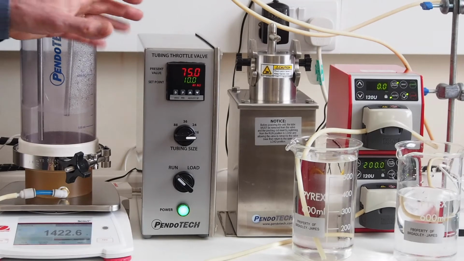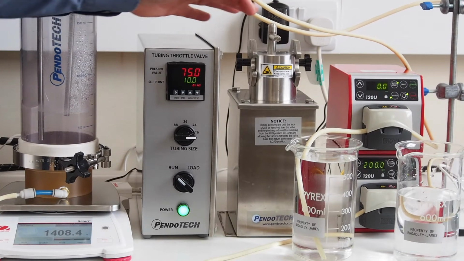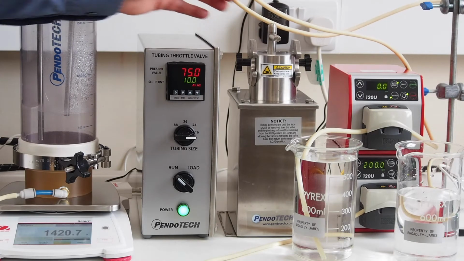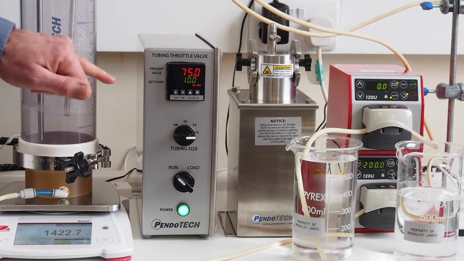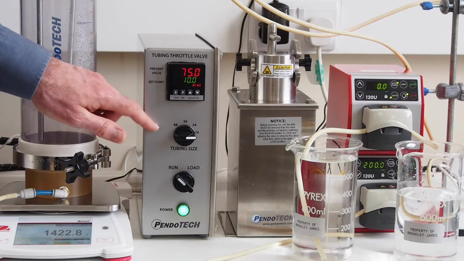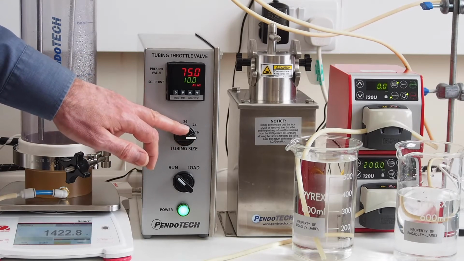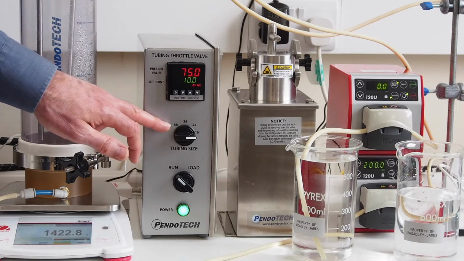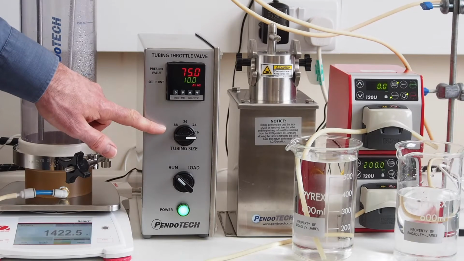So we have the PendoTECH throttle valve. This is the controller and this is the throttle valve itself. On the top we have a readout, with the present value and our set point in green. Below it we have a tubing size selector which runs from 16, 24, 36 and 88, which is 1/8 through to 1/2 inch.